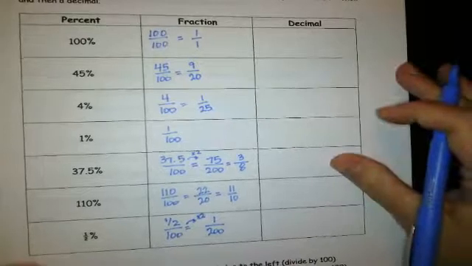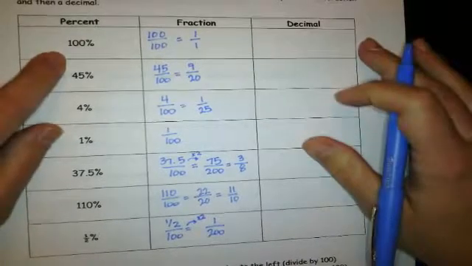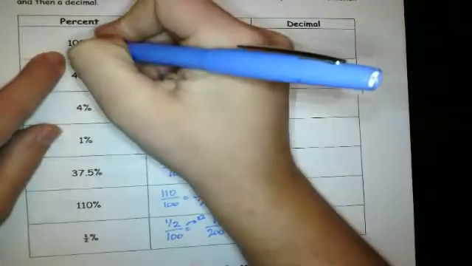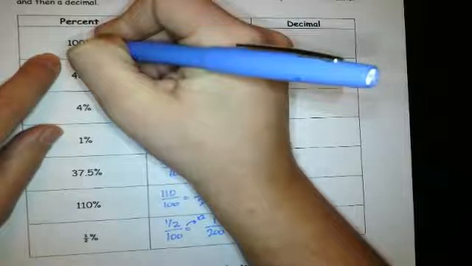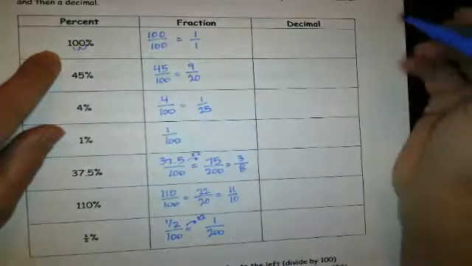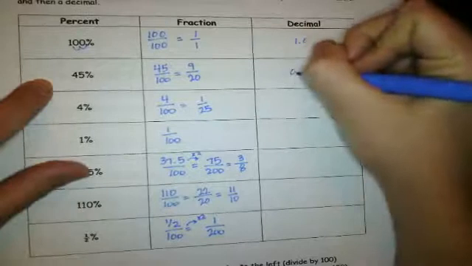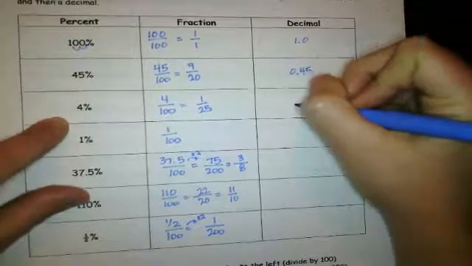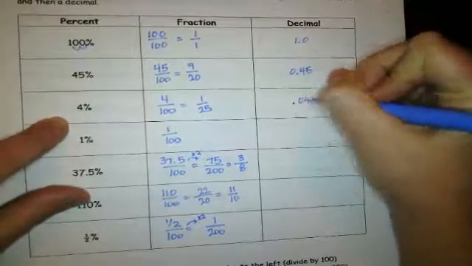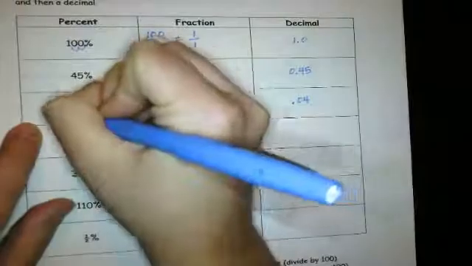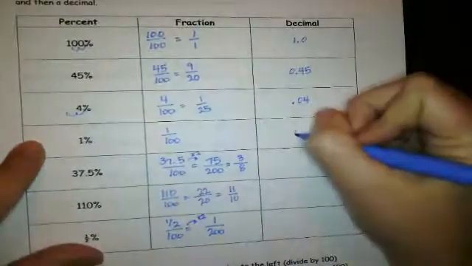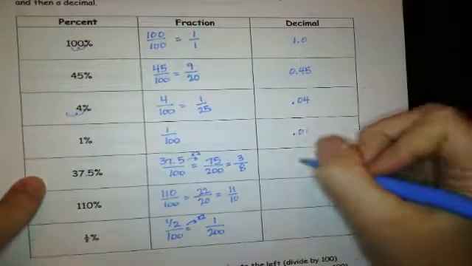Okay, so now if we're converting from percents to decimals, remember we take the decimal point wherever it is. Okay, in this case, it's on the end, and we just move it 2 places to the left. So 100% would be 1.0. This guy would be 0.45. Be careful here. This is 0.04 because remember we're moving it 2 places. So then this would be 0.01.